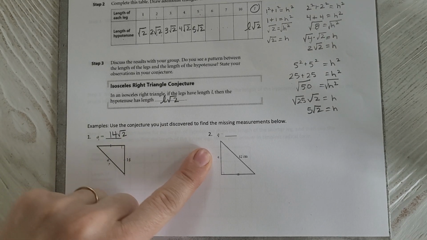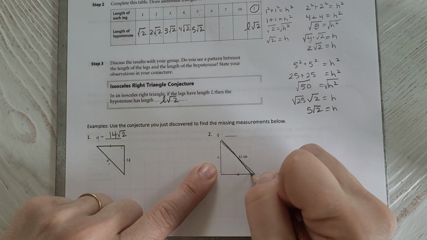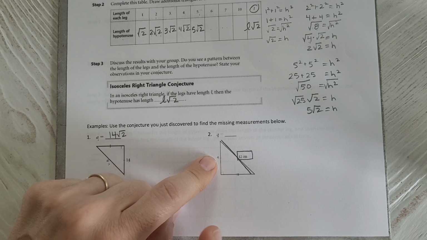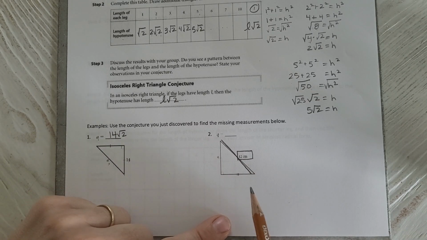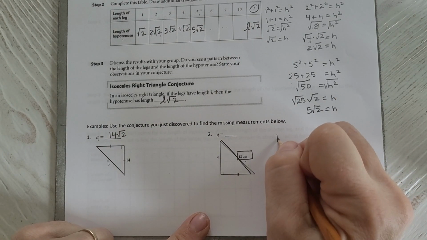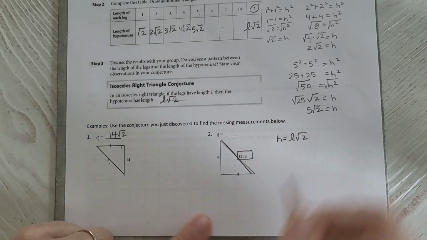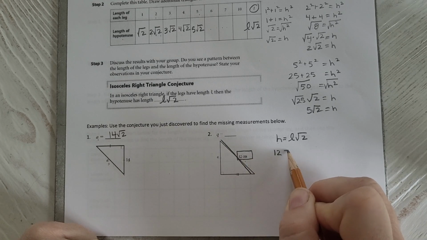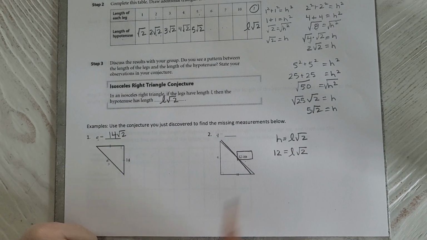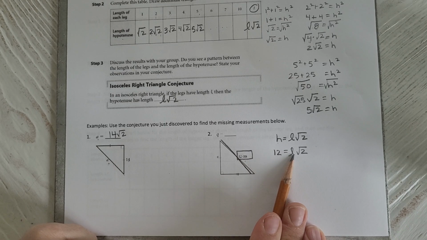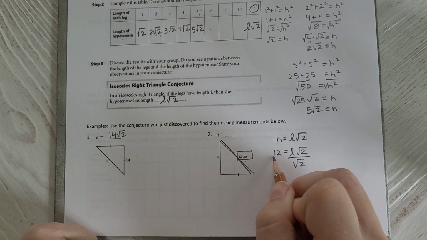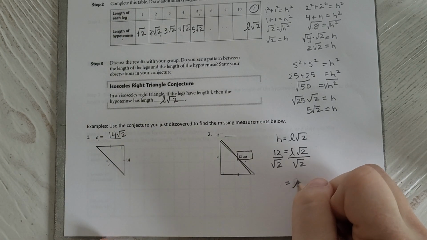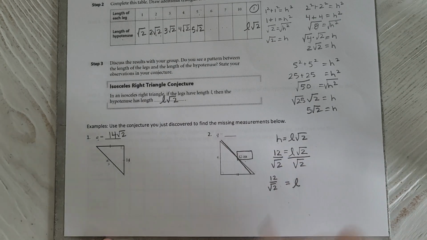Number 2 is a little bit different. In this case, they're giving me the hypotenuse, which is 12. And so the question is now, what is the length of the leg? Here's what I like to do. I like to set up an equation. So I know that my hypotenuse is my side length times the root of 2. That's something that I discovered. And now I'm going to substitute 12 in for that length of the hypotenuse. My goal is to solve for L because that's the leg length. To do that, I would do an inverse operation, which is to divide. And I'm going to leave this as 12 over the root of 2 centimeters.